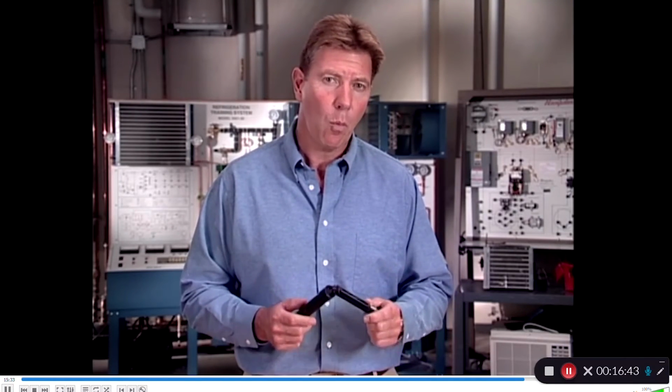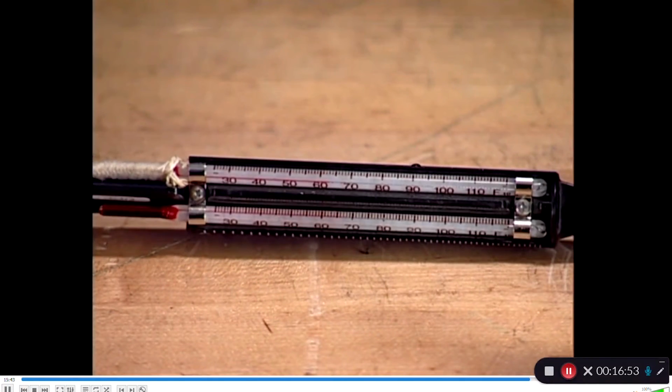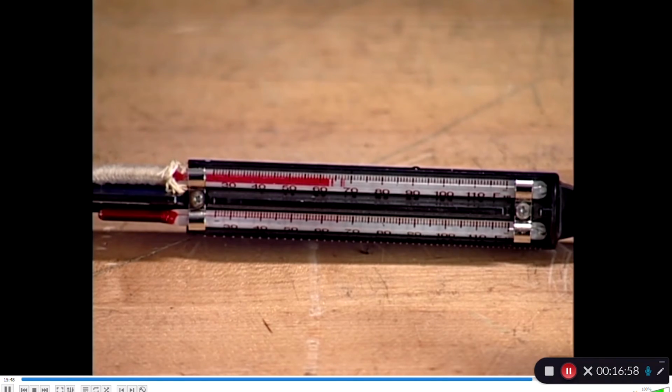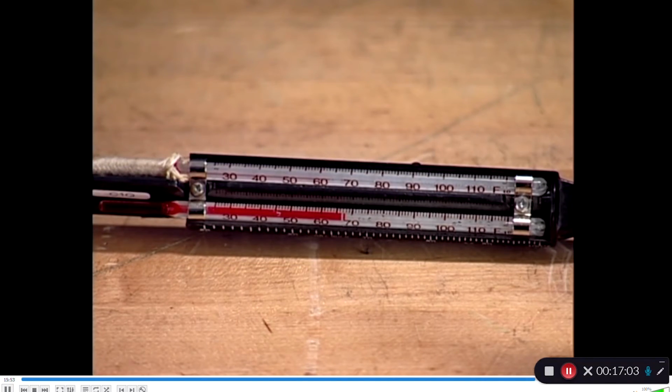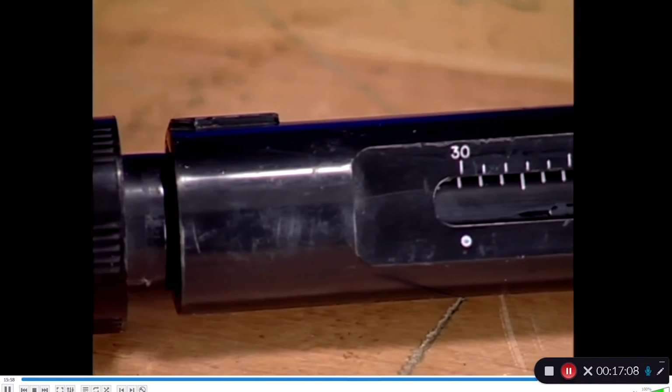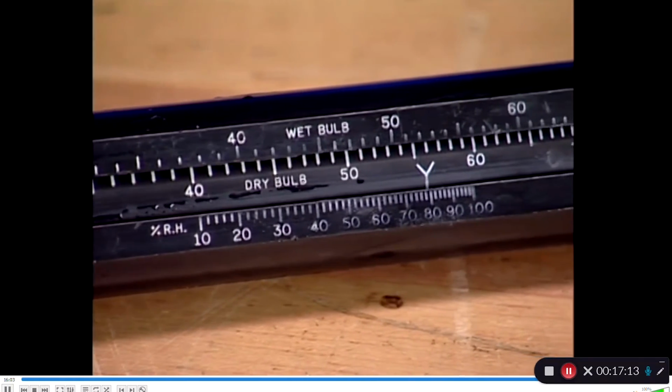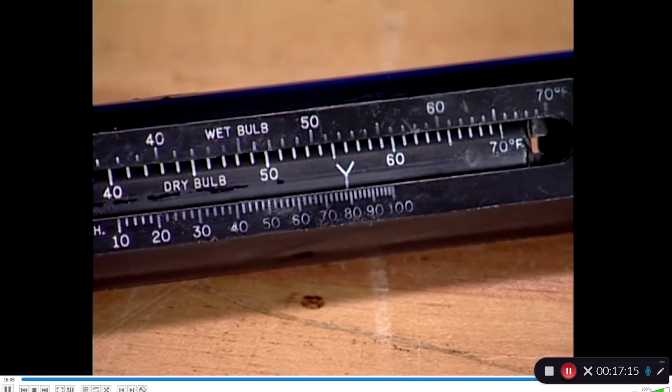In order to take a wet bulb temperature reading, we must swing the sling psychrometer in the air for about 1 minute, like this. After 1 minute, we can observe the wet bulb and dry bulb temperatures right on the thermometers. We can see that the wet bulb temperature is 62 degrees, and the dry bulb temperature is 66 degrees. Using this device, we can also determine the relative humidity. If we line up the wet bulb and dry bulb temperatures we just obtained, the arrow will point to the relative humidity of the air.